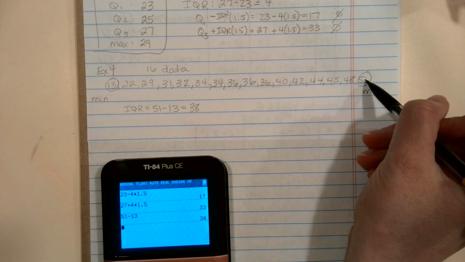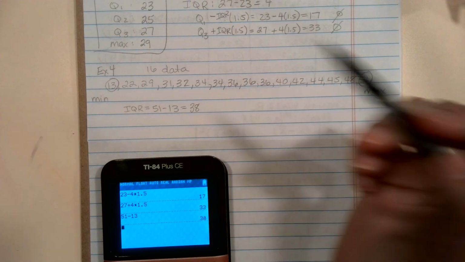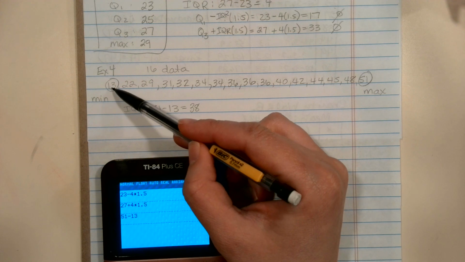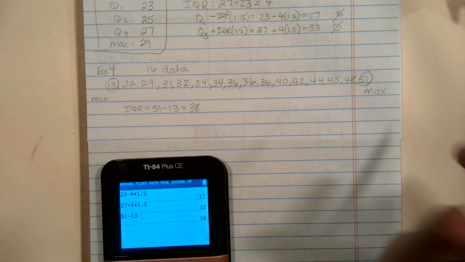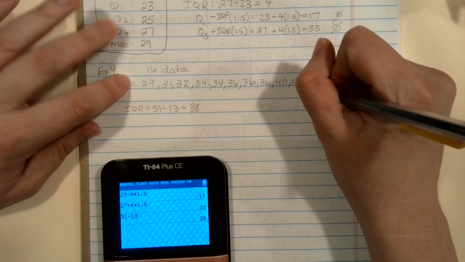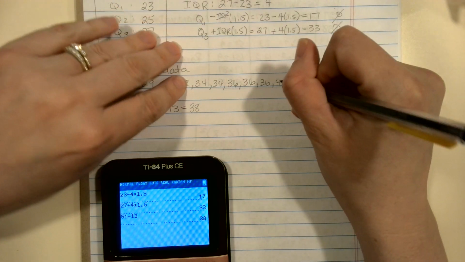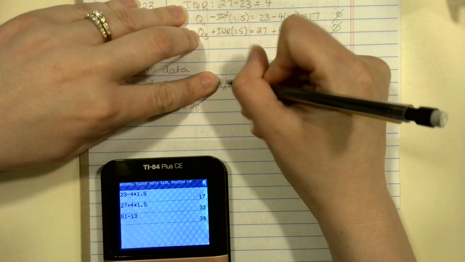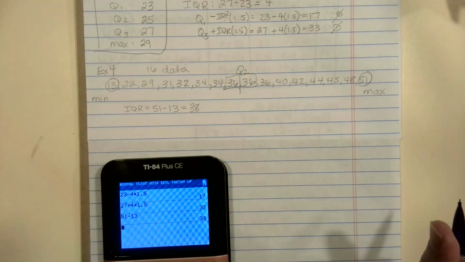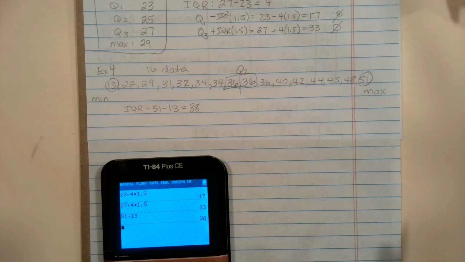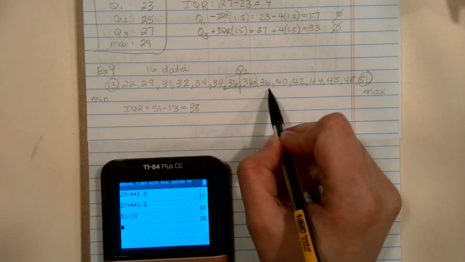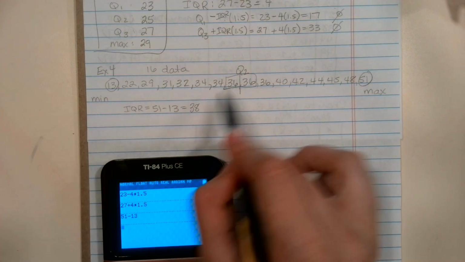We need to find Q1 and Q3 so we can figure out where the outliers are. Is it going to be 51? Is it going to be 13? Is it going to be more than that? So find our median. We had 16, so we're going to be looking at an average. Quartile 2 is right there between those two numbers. So this number is included in this data, and this number is included in that data.